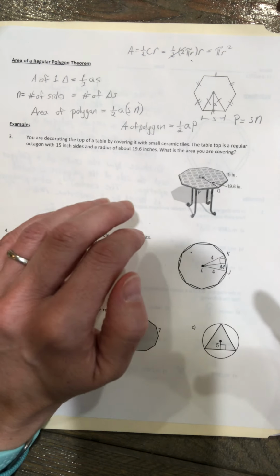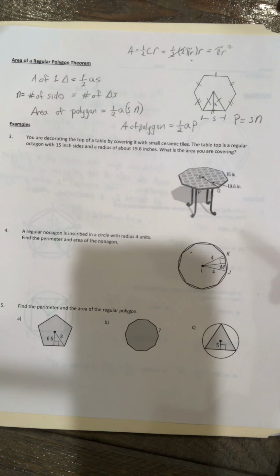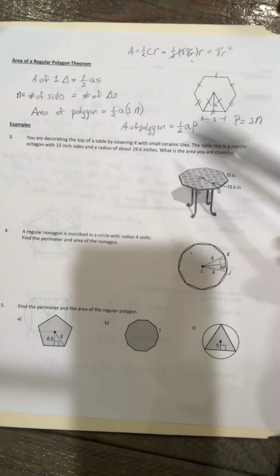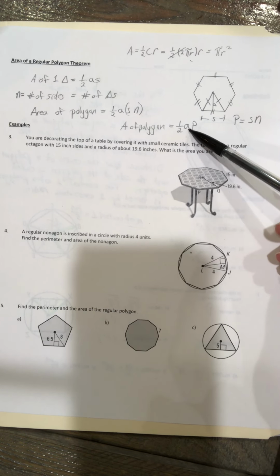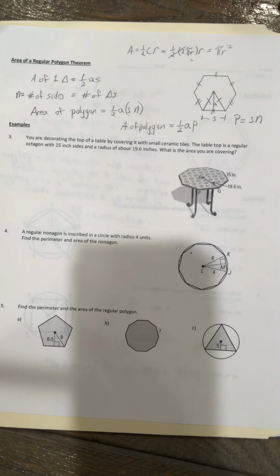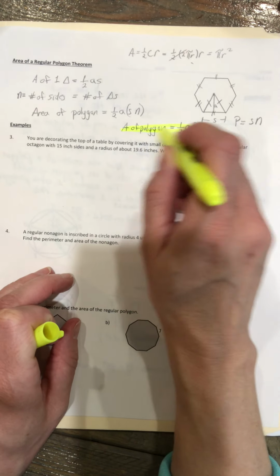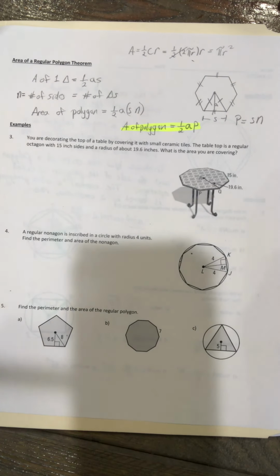And let's think about that. If you think about your formula up here, you're thinking of circumference and radius as opposed to, in this case, the apothem and the perimeter. All right, guys, so that is the actual formula, not an approximation. Yesterday you worked with approximations. This is the actual formula for the area of a regular polygon.